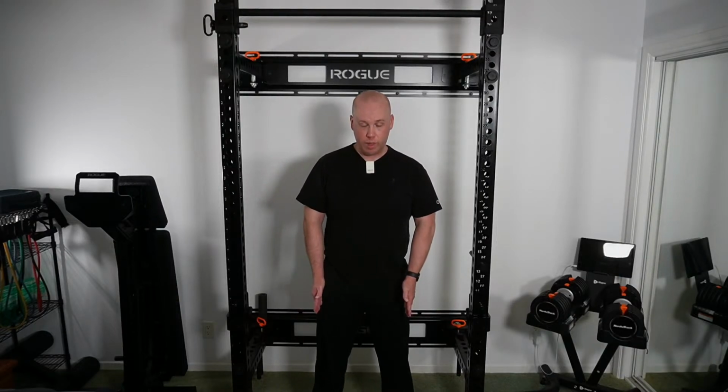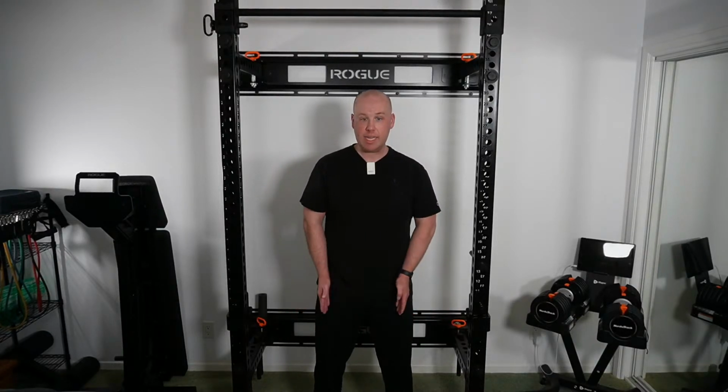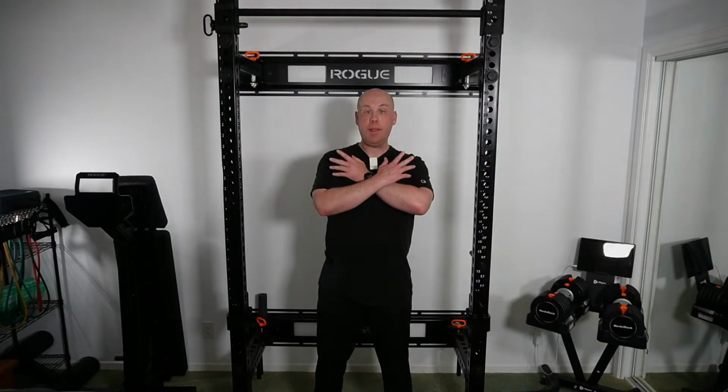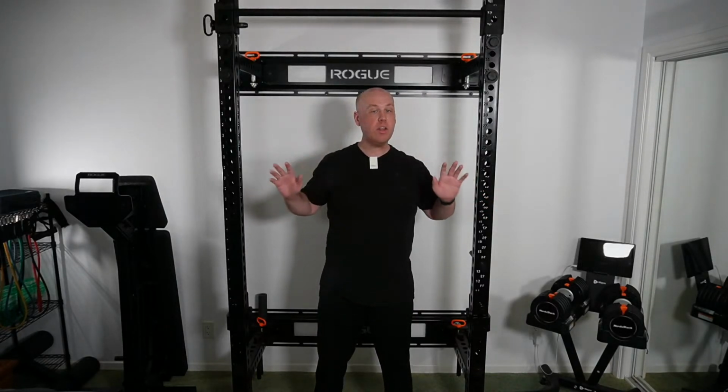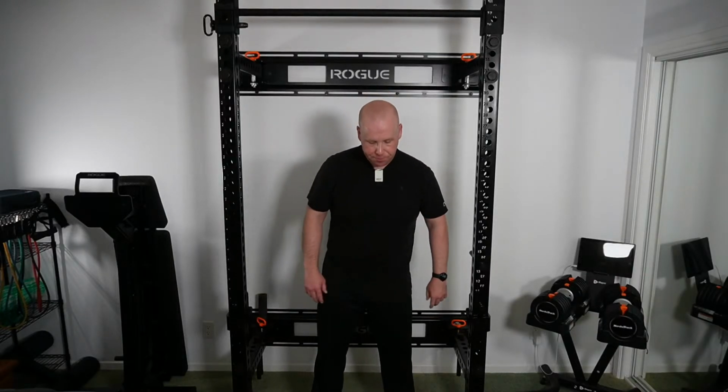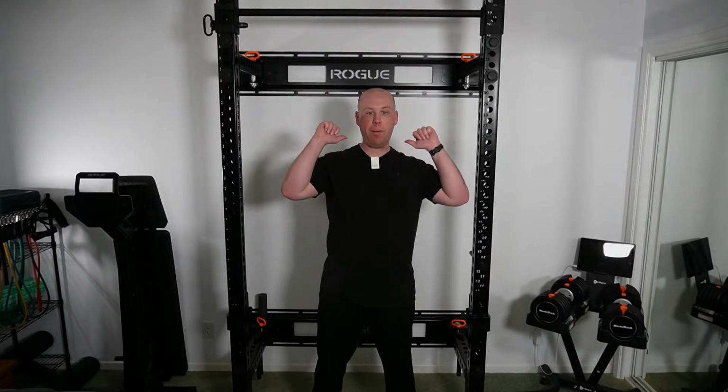So feet about shoulder width apart, toes pointed in the same direction as your knees, and your hands can be across your chest, by your ears, whatever feels comfortable. If you want to have your hands out in front, that's totally fine too for now. I would get used to having them up by your ears.